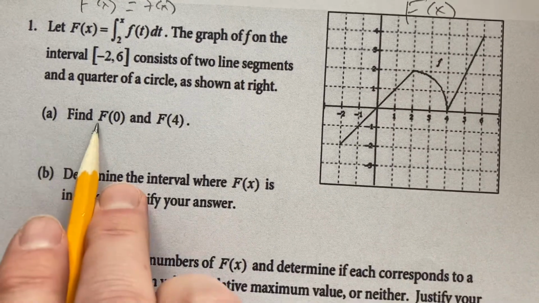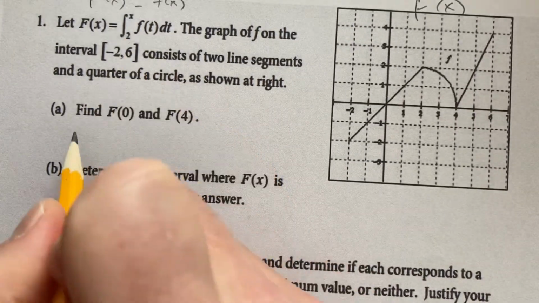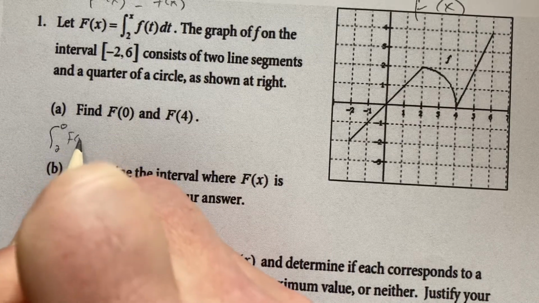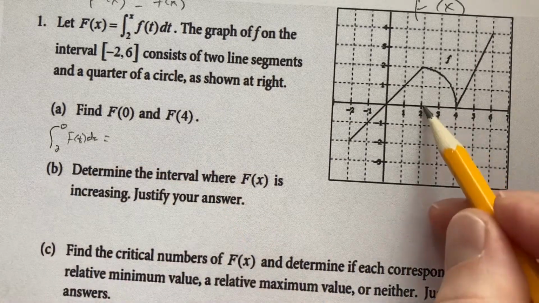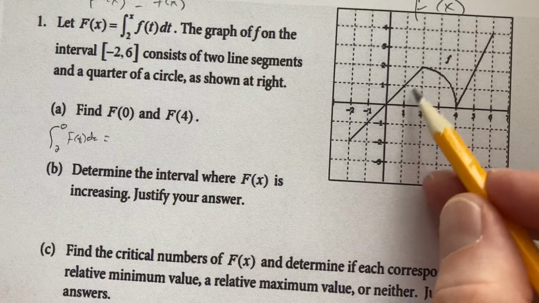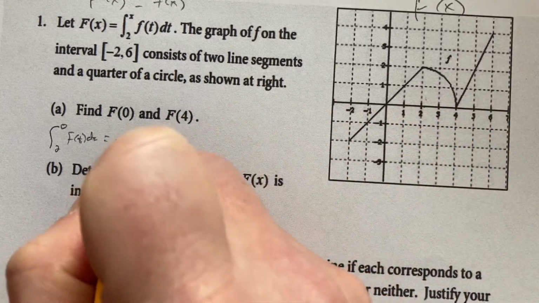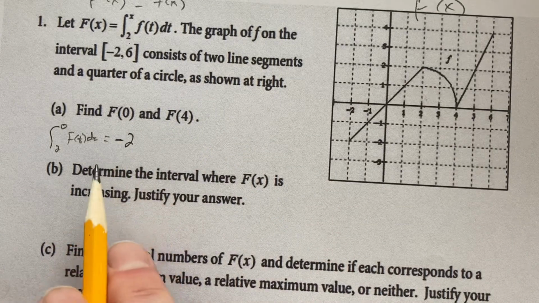So for A, it says find capital F of 0. Well, that's no more than just putting 0 in for x. It's going to be the integral from 2 to 0 of little f. And so that means we're going to find the area from 2 back to 0. So that's this triangle. 2 times 2 is 4, divided by 2 is 2. But we're going from 2 back to 0, so this would be negative 2. So not a hard problem, but you want to be real careful. Don't make a silly mistake.